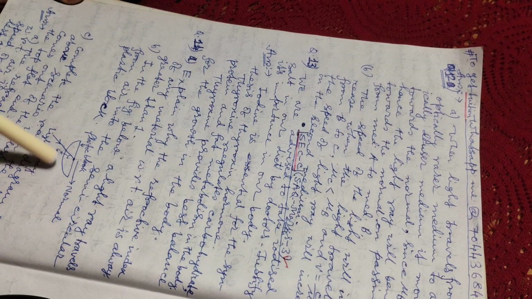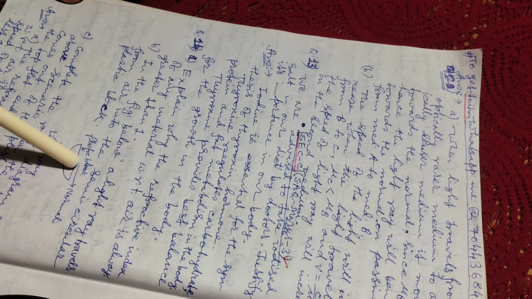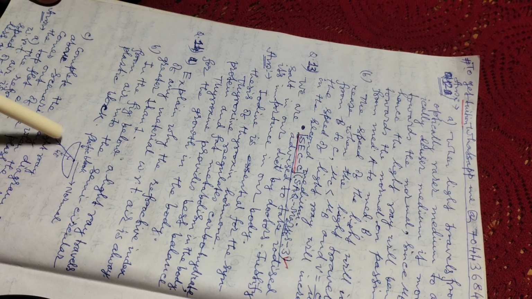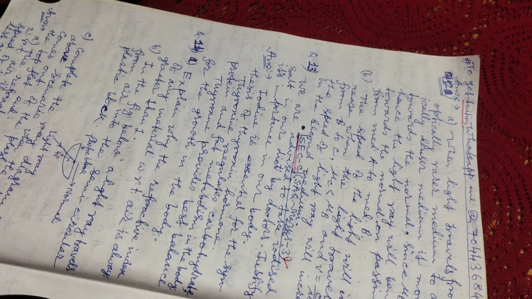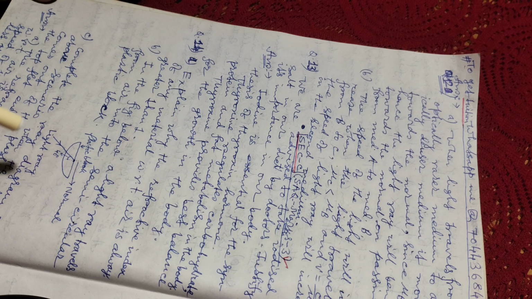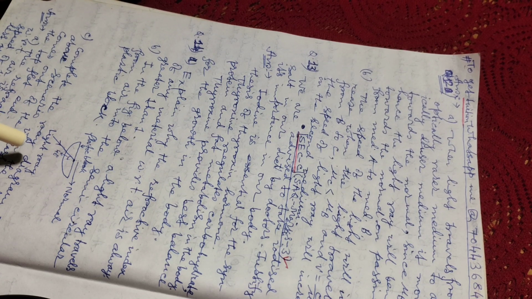The figure is given. It is a plastic block. This dotted line is normal. This angle is 40 degrees. It is the light ray. This diagram is already given in the question. But what will be the answer?